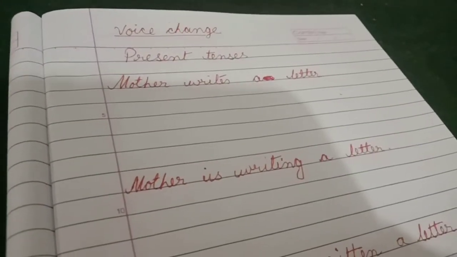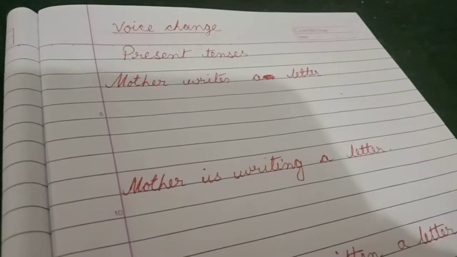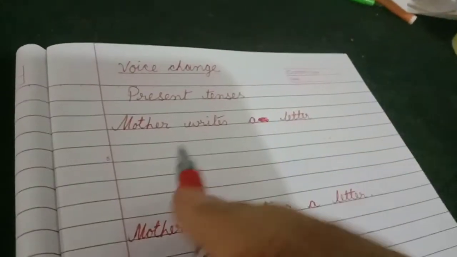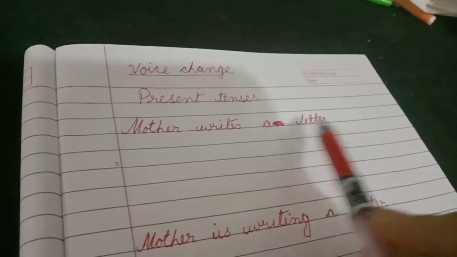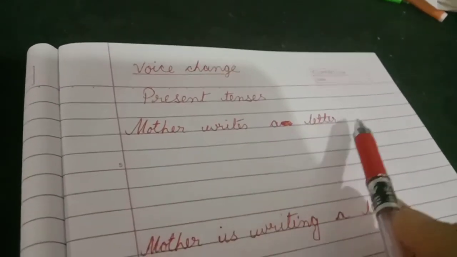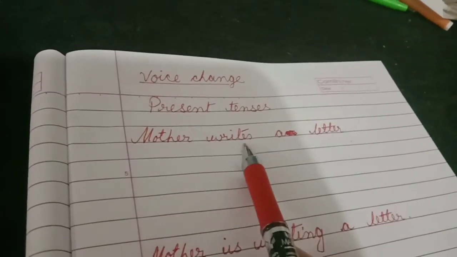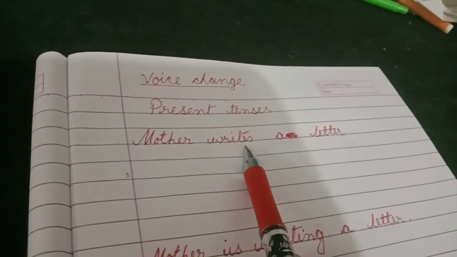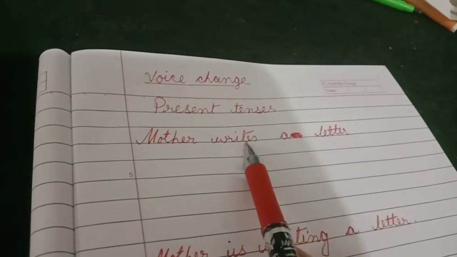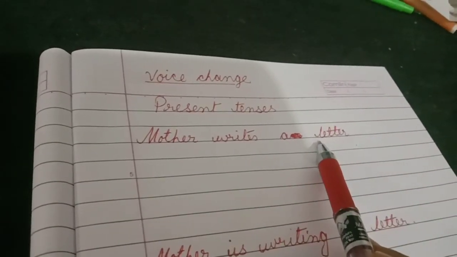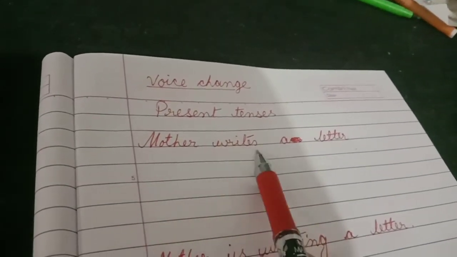Today we will learn how to change the voice from active to passive in the present tenses. Okay. So first let us concentrate on the simple present tense. Mother writes a letter. So this sentence is in simple present tense. Mother is a singular subject. Writes is in its base form, in its V1 form. Okay, the third person singular form, and we have an object, a letter. Okay, so mother writes a letter.